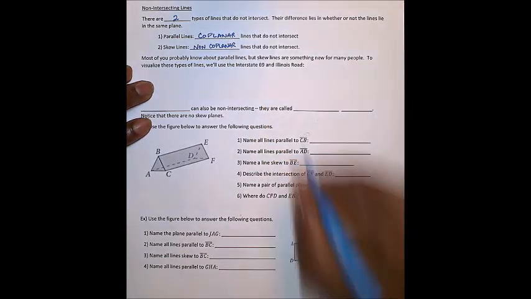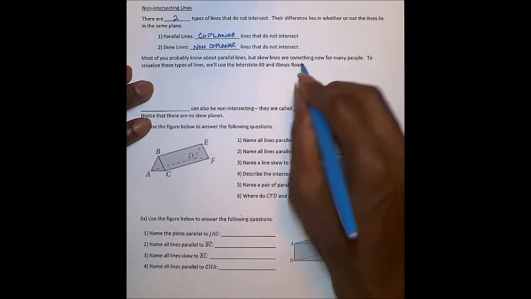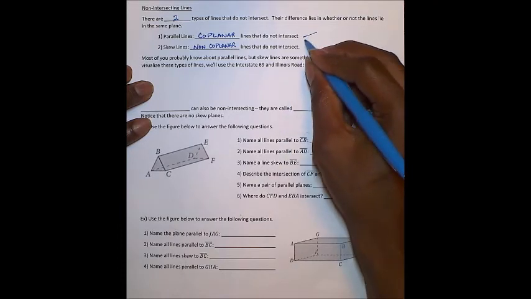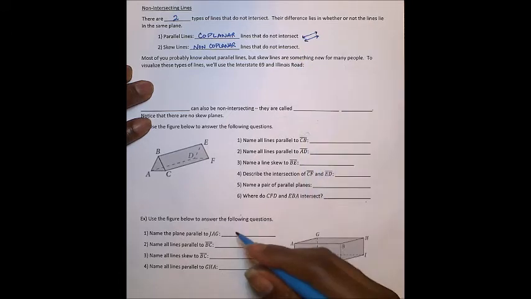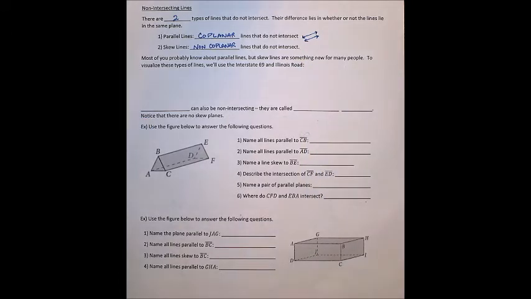Okay, so parallel lines, pretty easy. You might see something like this if you're graphing, or on a road or something. Usually the lines on the edges of your lane that you can drive in are parallel. But skew lines are something new for a lot of people.